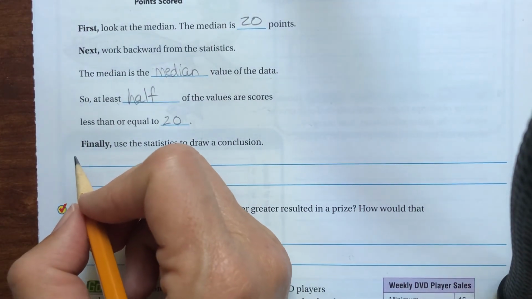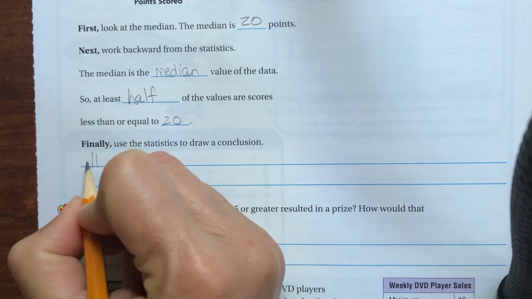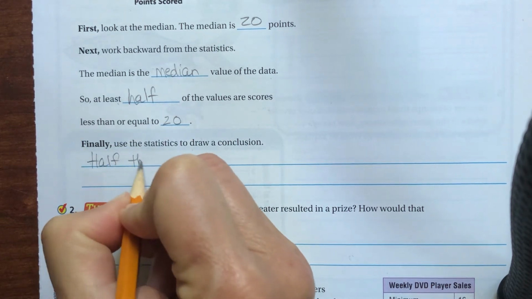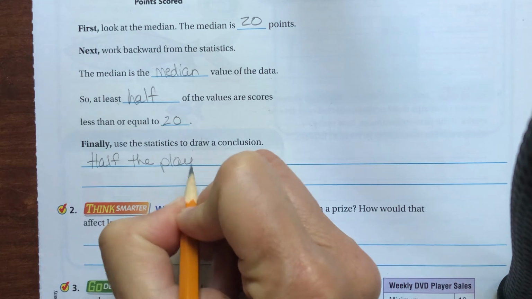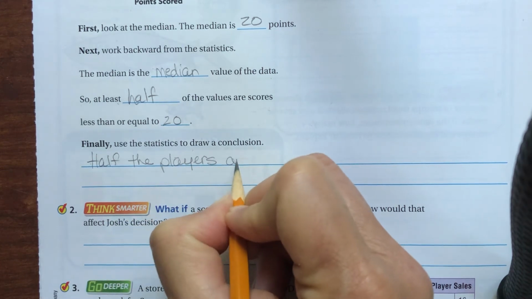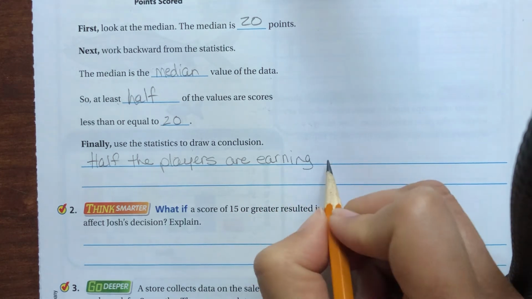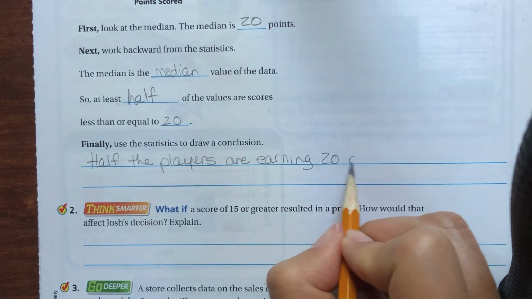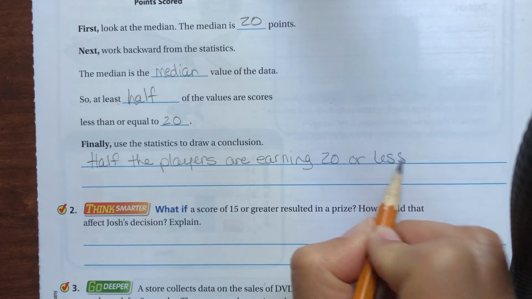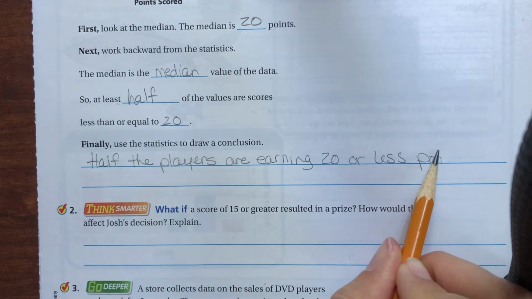So the answer is half the players are earning 20 or less points.